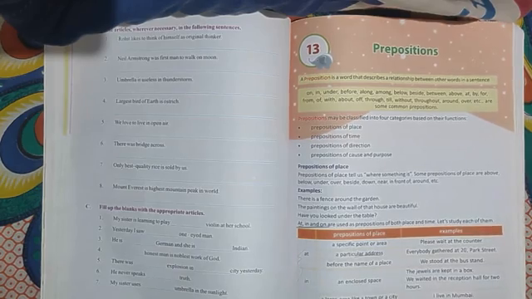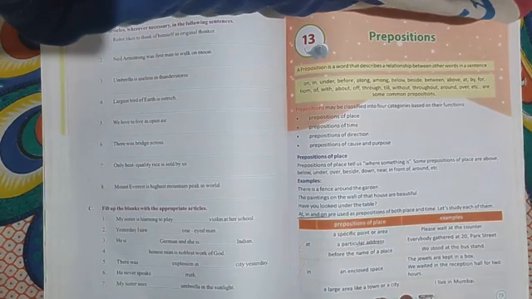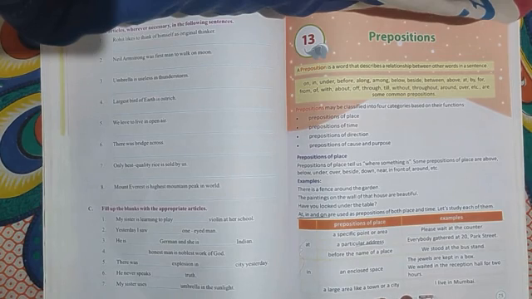Next, in. In is used for an enclosed space, the place which is surrounded. For example, the boys are playing in the ground. Why ground? Because the ground is surrounded by a fence. He is standing in the garden. The garden again is surrounded by the fence or the boundary of the house.